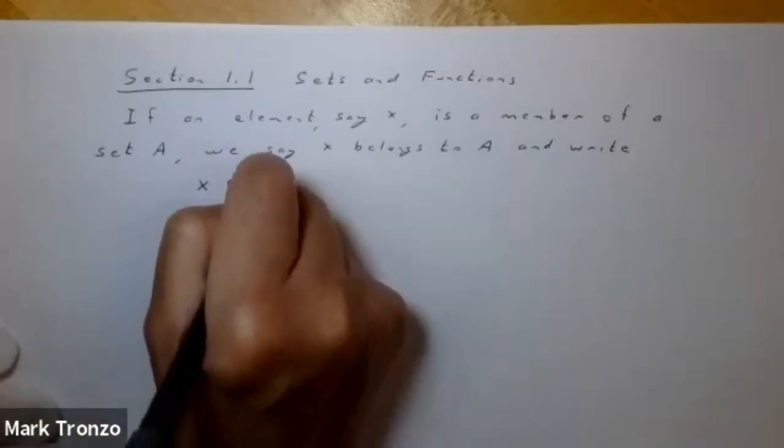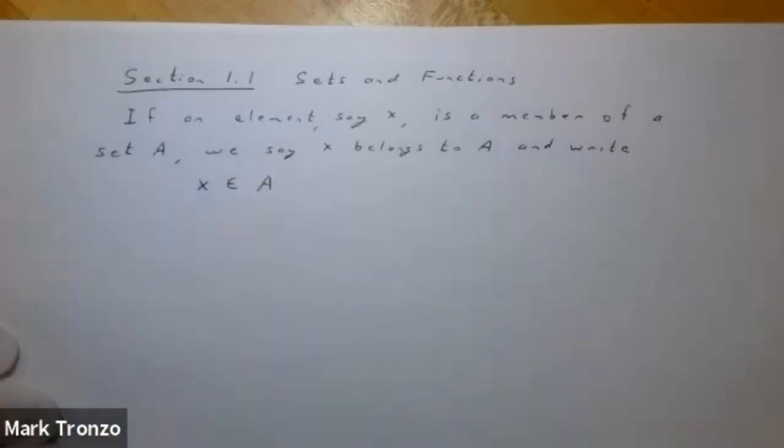X is in A. So that sort of just means X is in A.